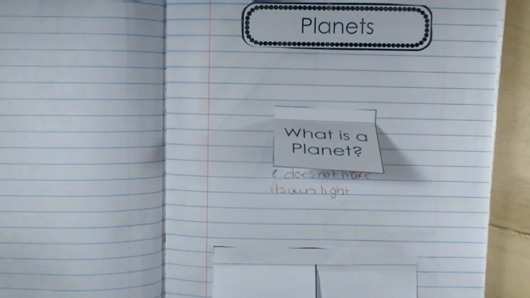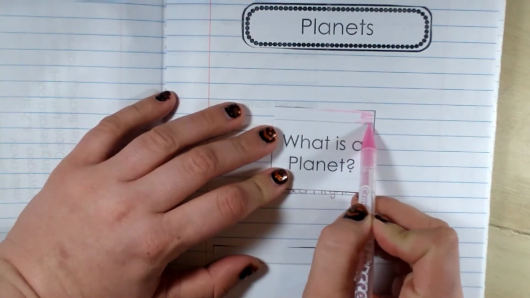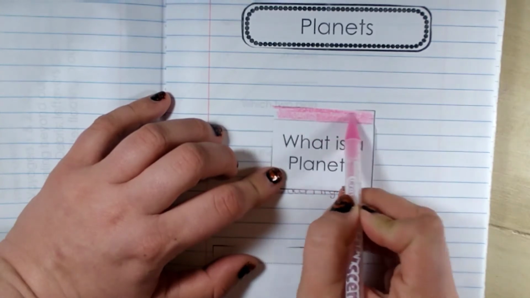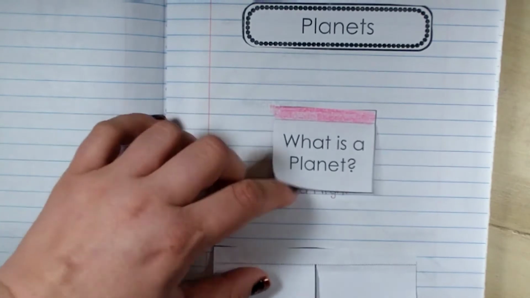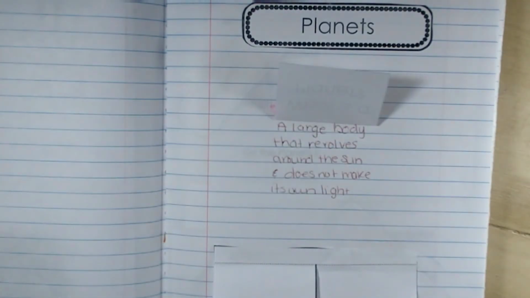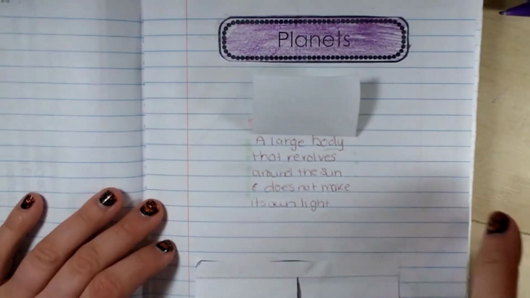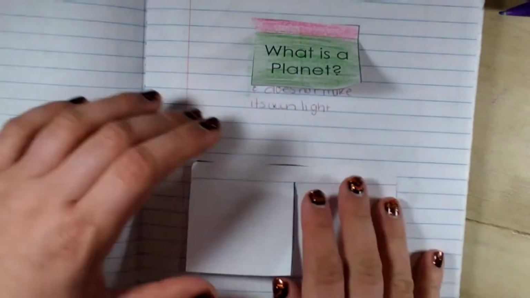Now, while you do that, I am going to be coloring my notes. So what is a planet? A large body that revolves around the sun, and it does not make its own light. All right, I have it nice and colored. Now we have our flaps.